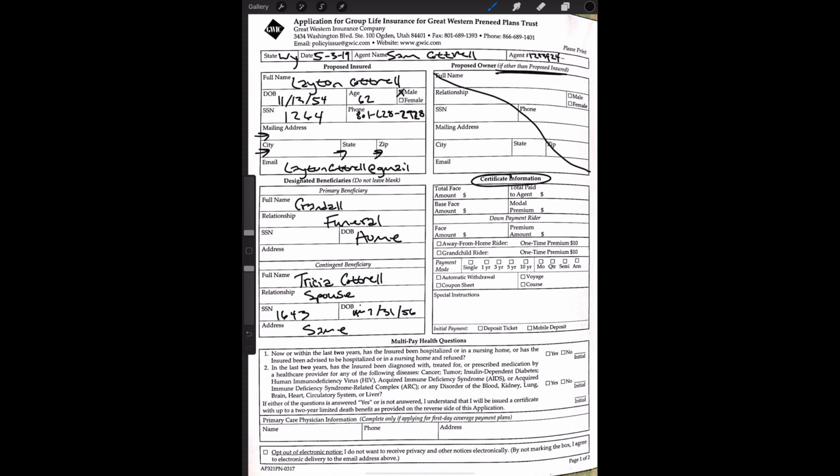So our total face amount is $9,500. Our total paid to agent was $229. That's the initial payment. Our modal premium is $219. And we need to mark this away from home rider. That explains here. One-time premium of $10. Okay, so that's where that difference is coming from. The $229 versus the $219. $10 in the away from home rider.